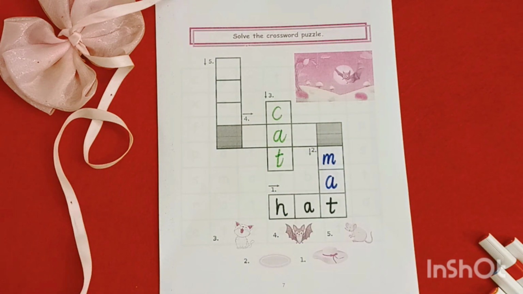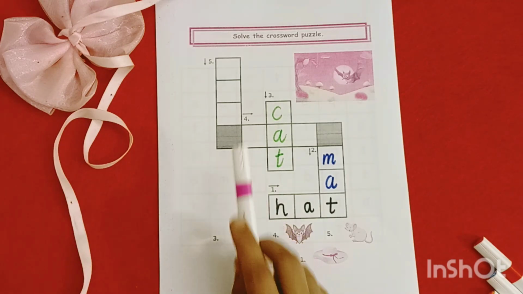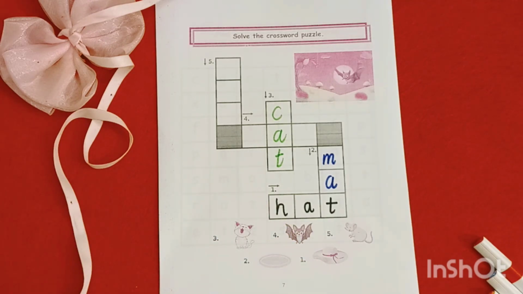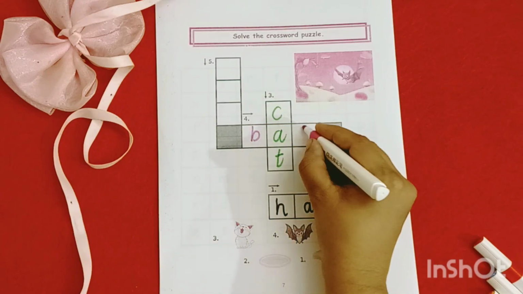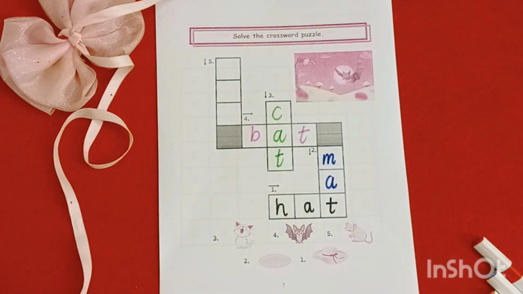K-A-T. Cat. Number 4. Number 4 has a picture of a bat. So what is the spelling of a bat? B-A-T. Yes, B-A-T is bat. Number 5 is the picture of a rat.